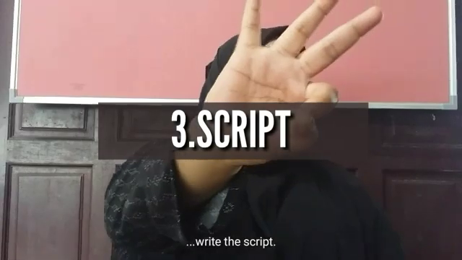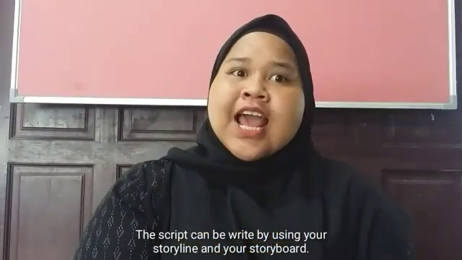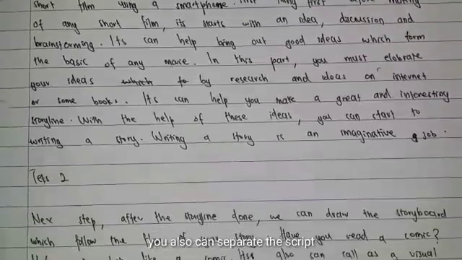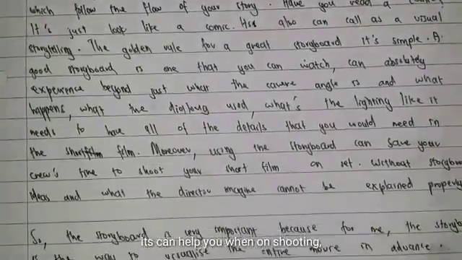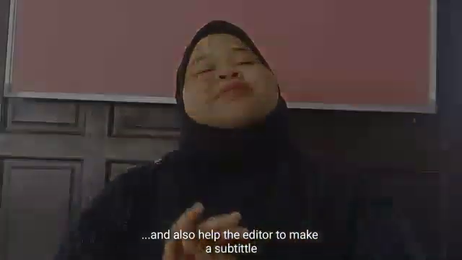Step number 3, write the script. Okay, so the script can be written by using your storyline and also your storyboard. Not only that, you can also separate the script scene by scene. It can help you when shooting and also help the editor make subtitles.